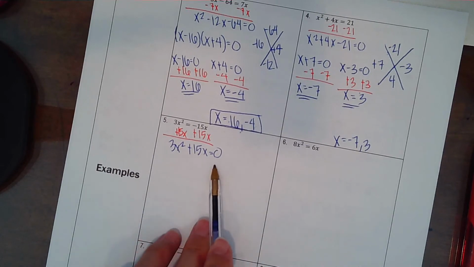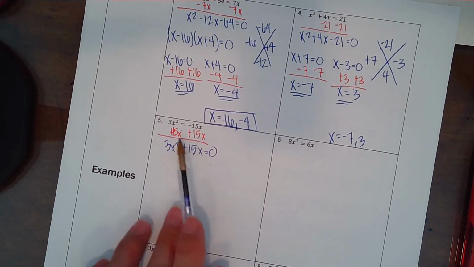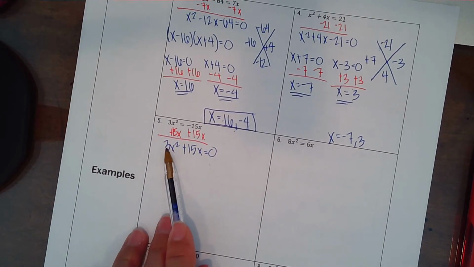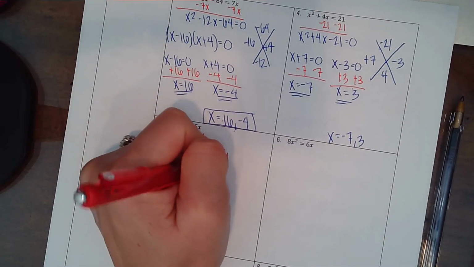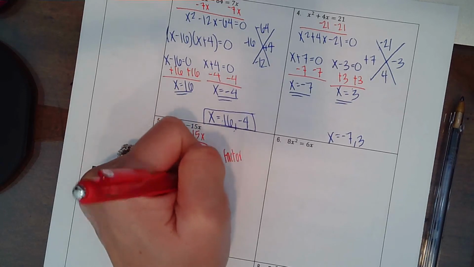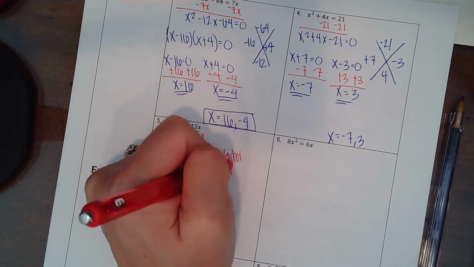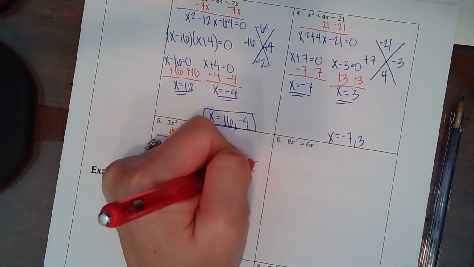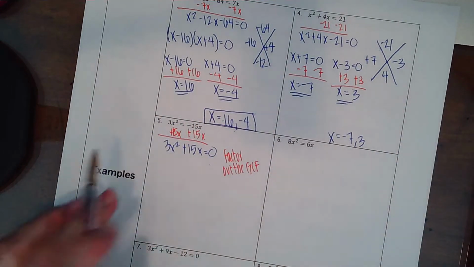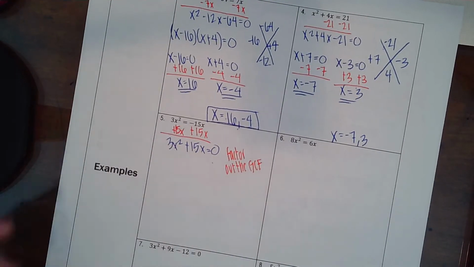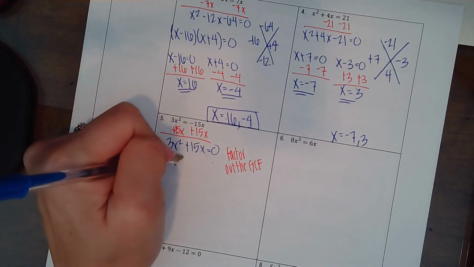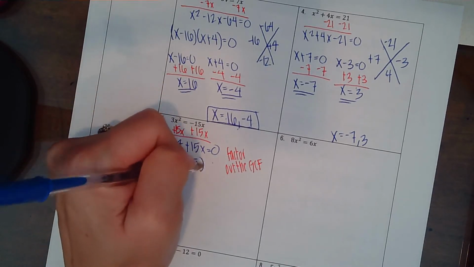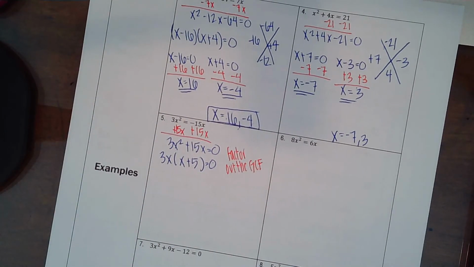Okay, well, one thing that we might be forgetting here, we might be panicked that this isn't just 1. But another thing that we might be forgetting is that we need to factor out the GCF. So don't forget that. And you'll see that these are both divisible by 3x. So I would factor out a 3x, and I'd be left with x plus 5 equals 0.